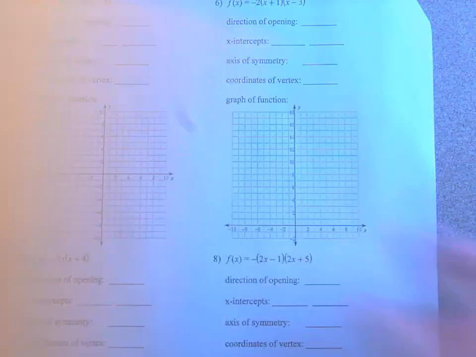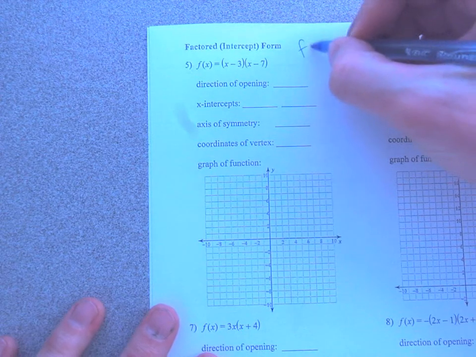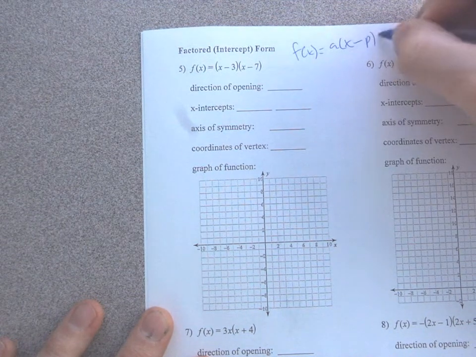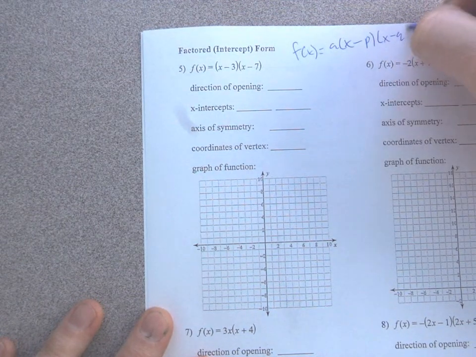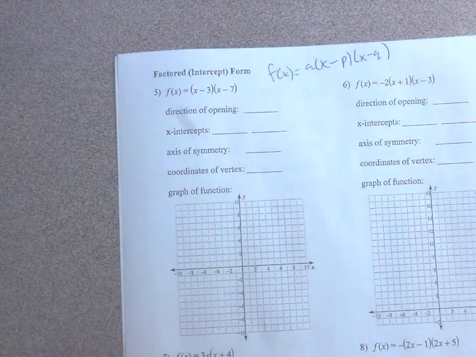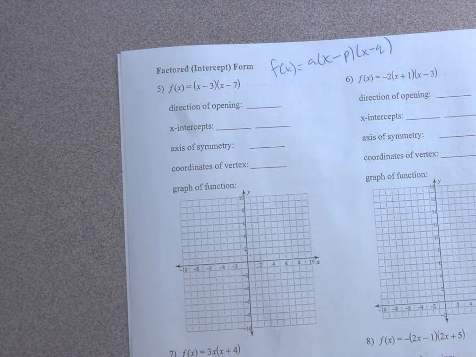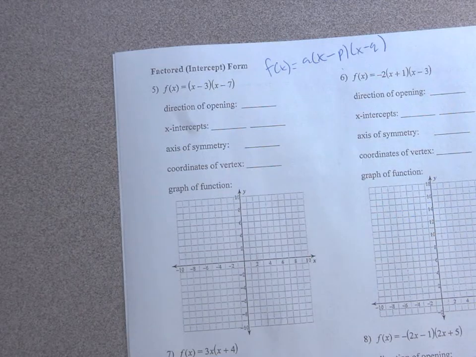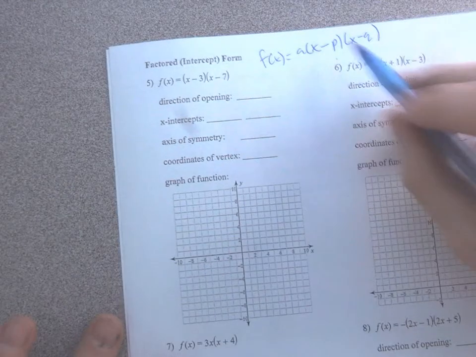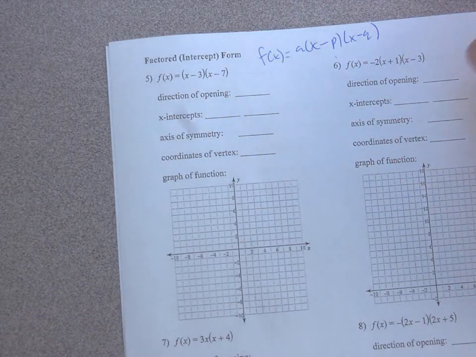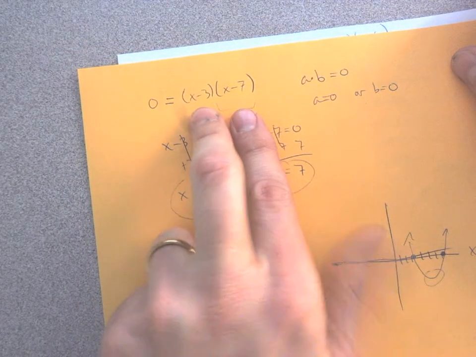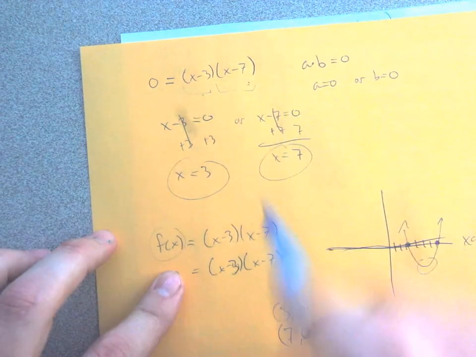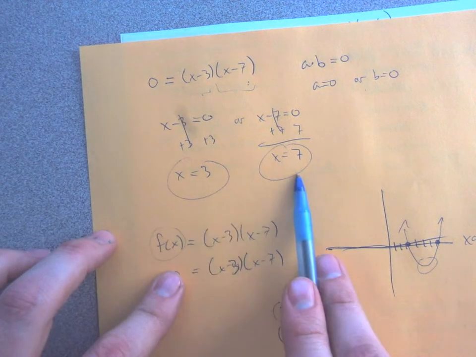Okay, so factored form looks like this: f of x equals a times x minus p times x minus q. Now in the video, I think they use different letters. They use r and s, I believe, but it doesn't really matter what variables you pick. The idea is p and q are your x-intercepts. Now the negative again indicates opposite here. So when you look at a function like this, you say, oh, my x-intercepts are 3 and 7, the opposite here and the opposite here. The reason why is because we set each equal to 0 to solve, right?